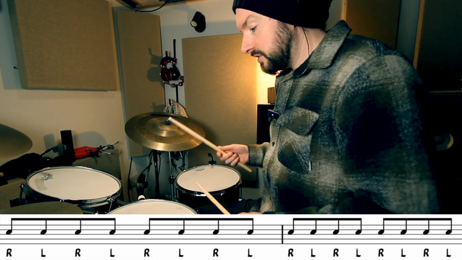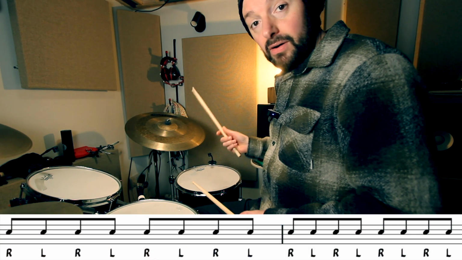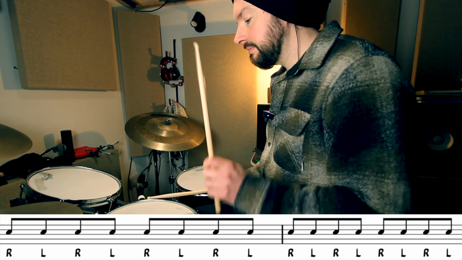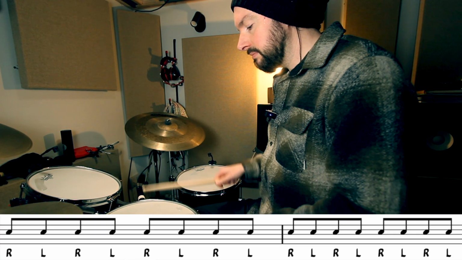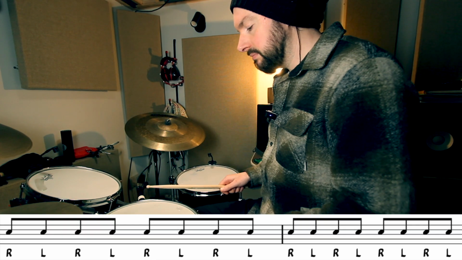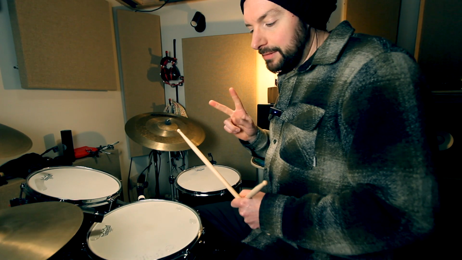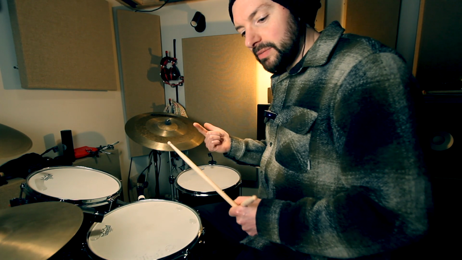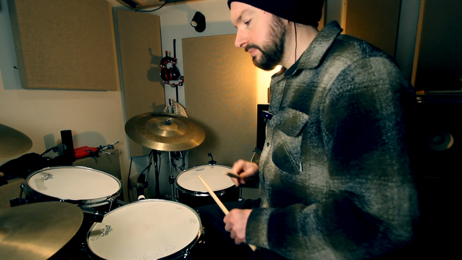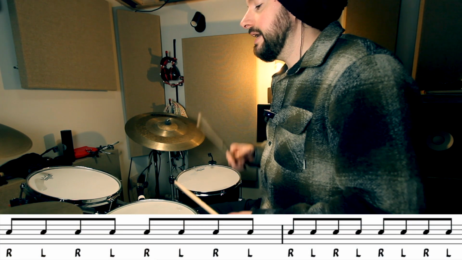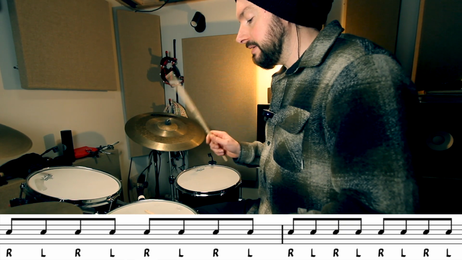1 and 2 and 3 and 4 and. Okay, second time around, let's try it again. Listen to the bar count first of all, count yourself in as eighth notes, and then try the 2 bars. 1 and 2 and 3 and 4 and.